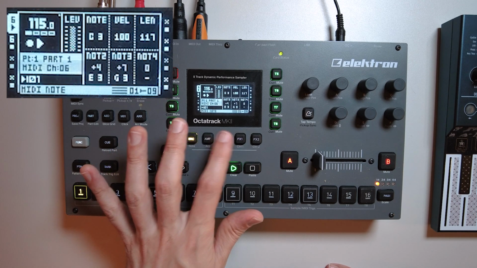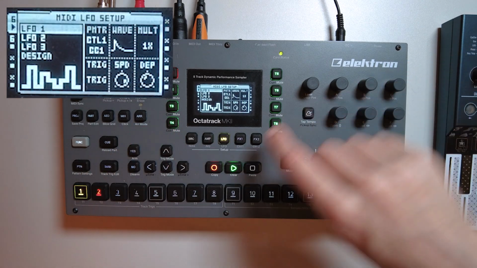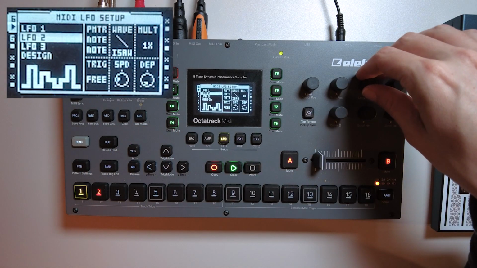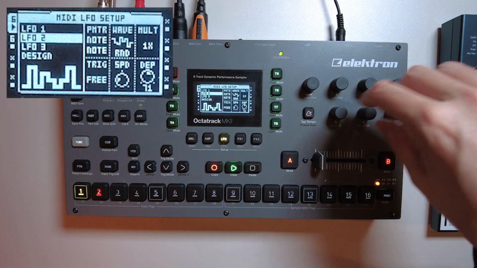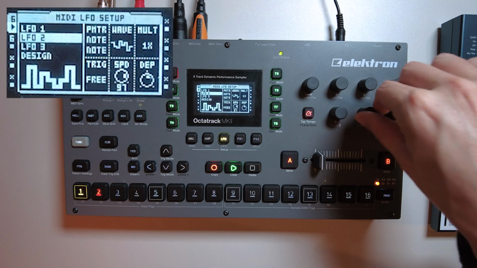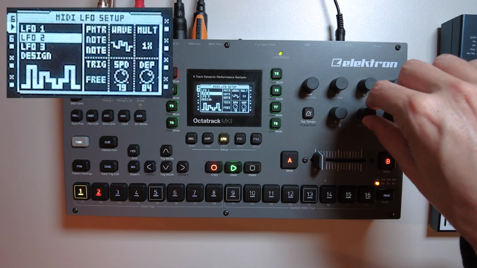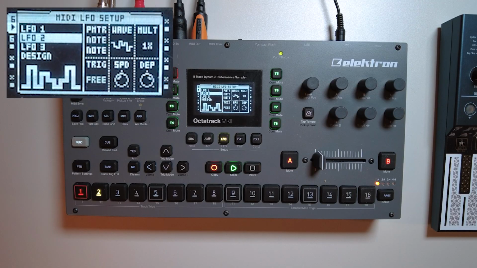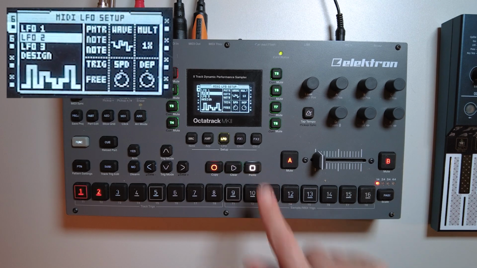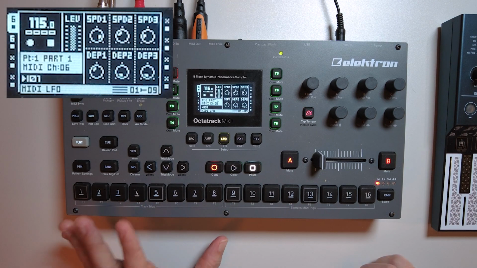And combine this, for example, with a sample and hold LFO on the note value. And we're already in a pretty experimental territory, which I like. That's micro timing and conditions.